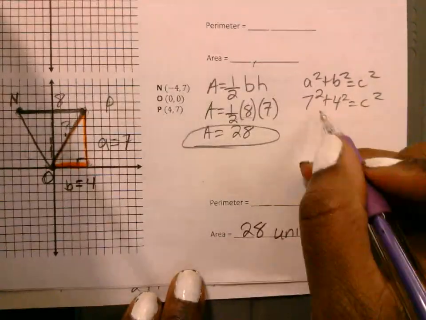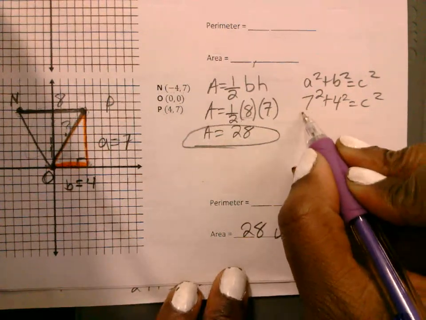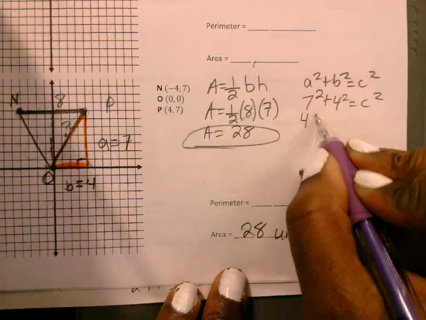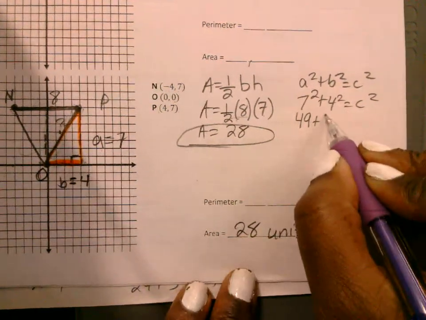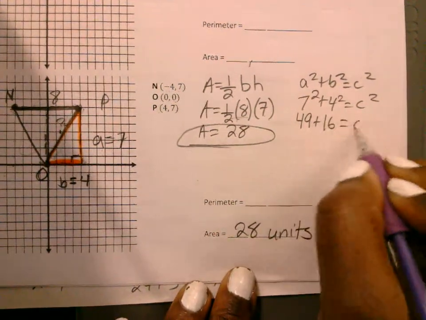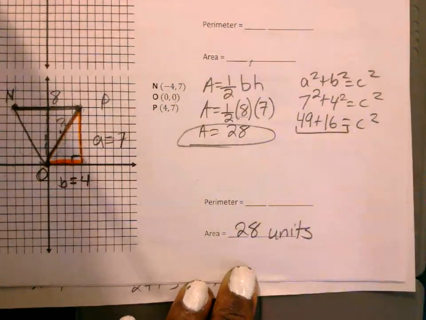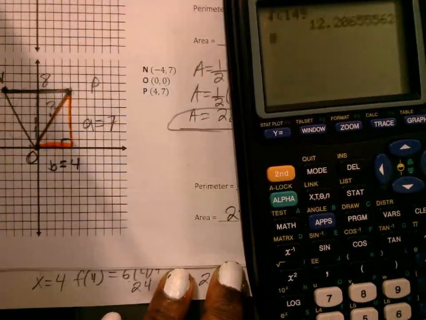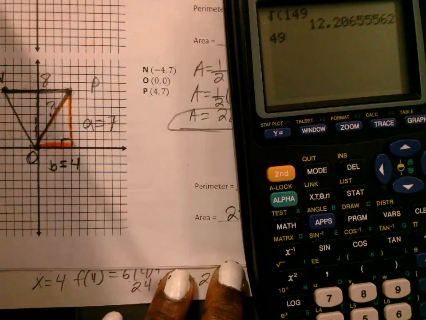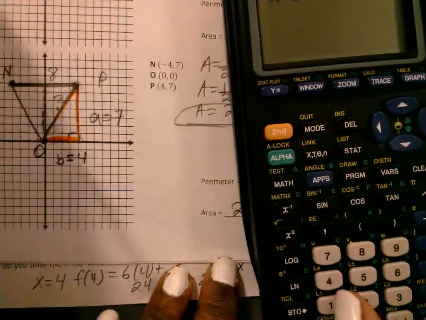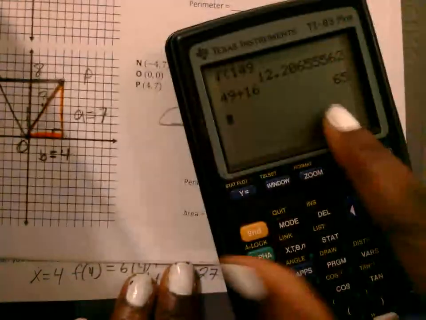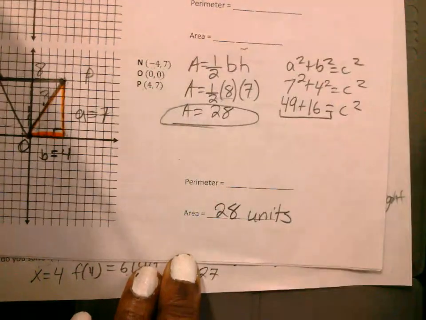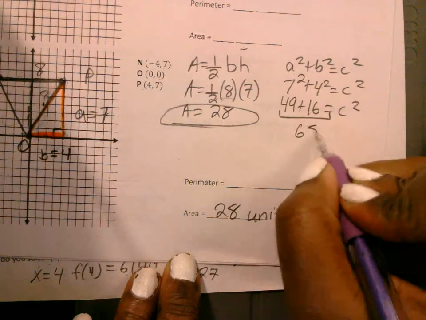All right, so what's 7 squared? 7 times 7 is what? 49. And then 4 squared. What's 4 times 4? 16. So now we're going to add these together. So we got 49 plus 16. What's 49 plus 16? 65. So we got 65.